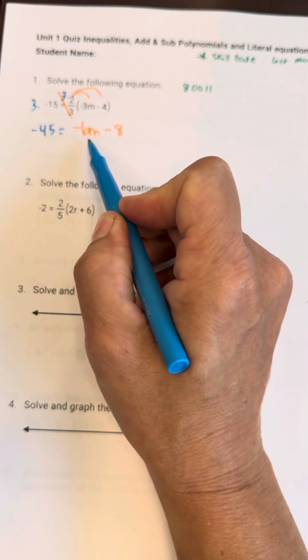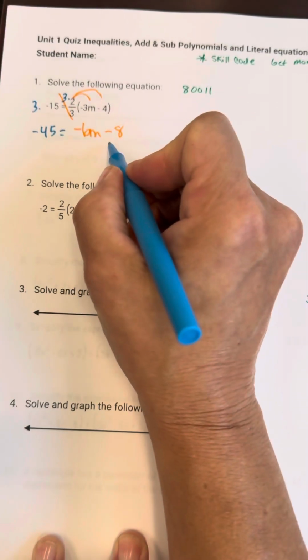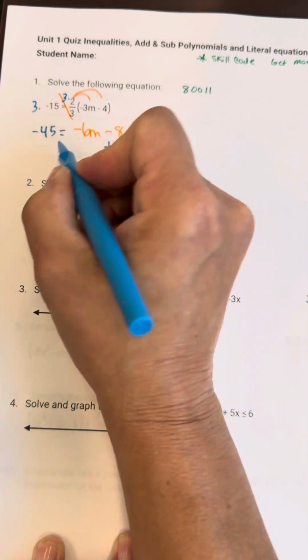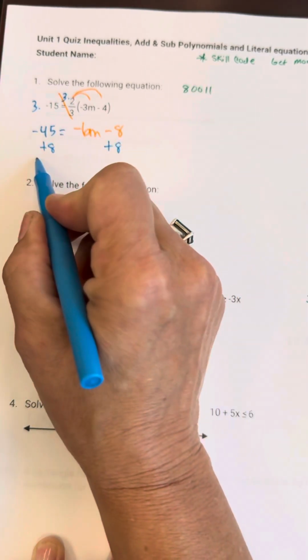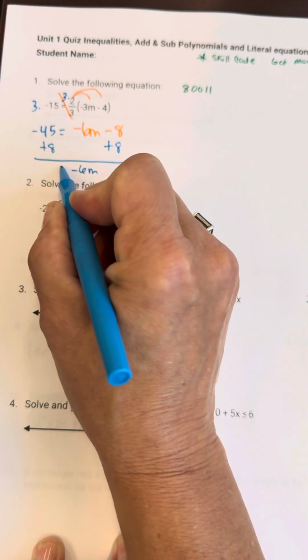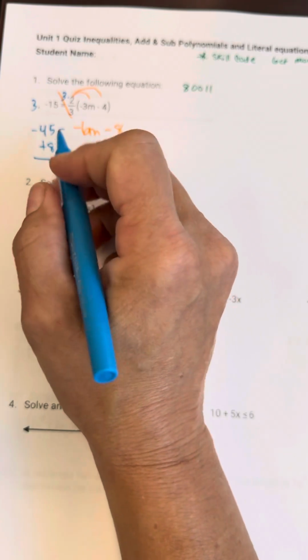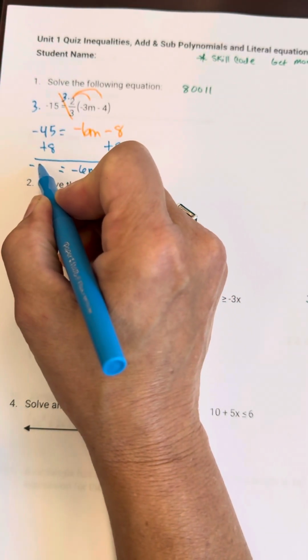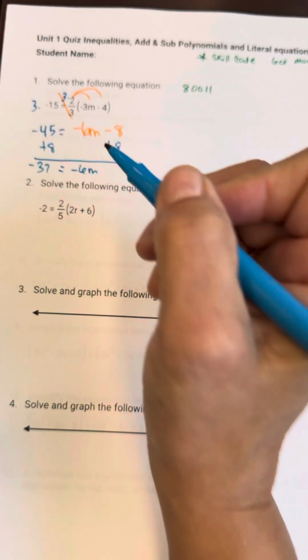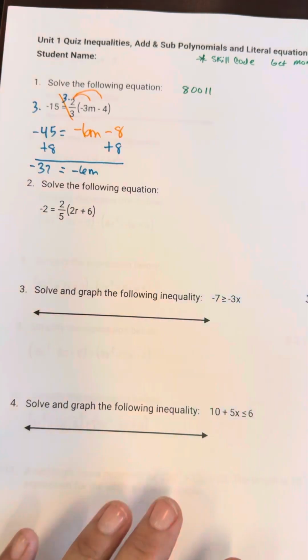So since I'm solving for m, I need to get rid of the other term on the same side. So the opposite of subtraction is addition. Whatever you do to one side, you do to the other. The -6m comes down, equal sign comes down, and -45 plus 8 is -37. When you add and the signs are opposite, you subtract and take the sign of the larger number.